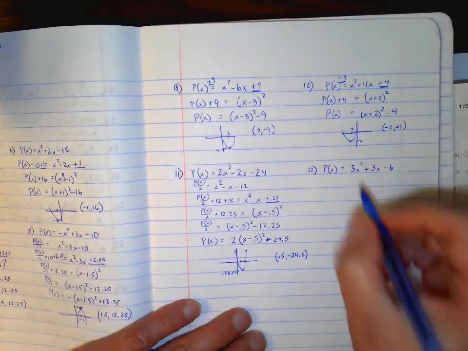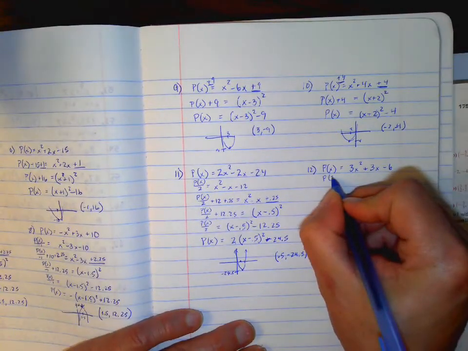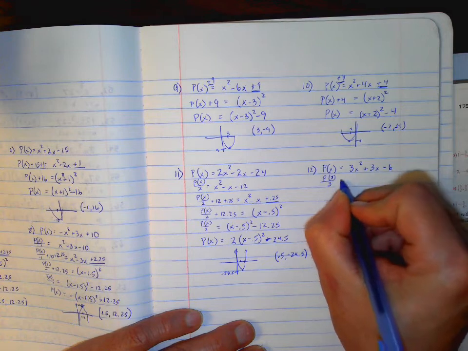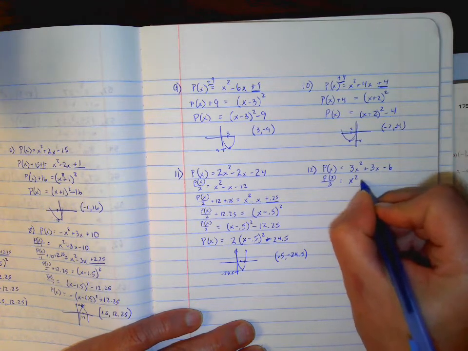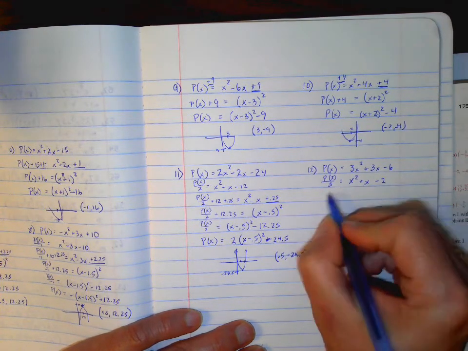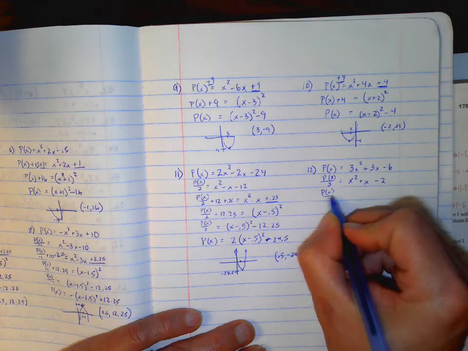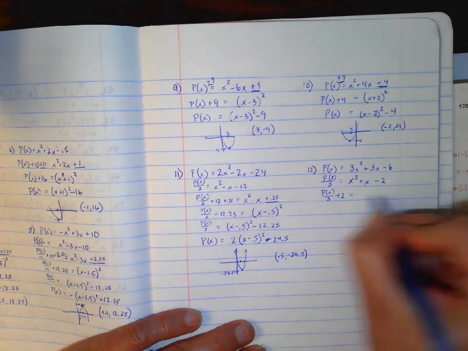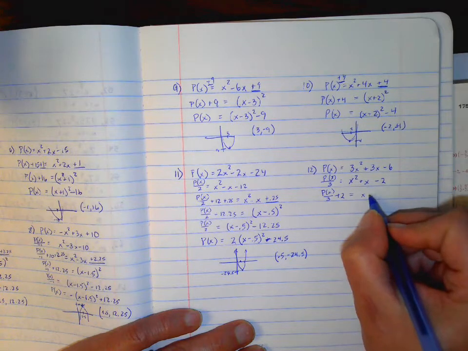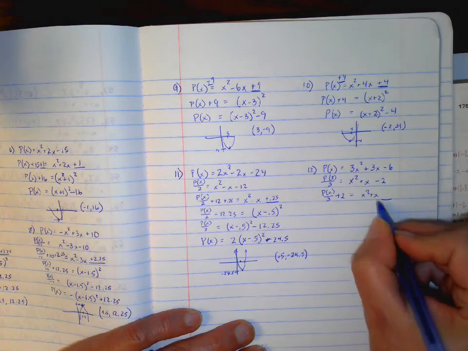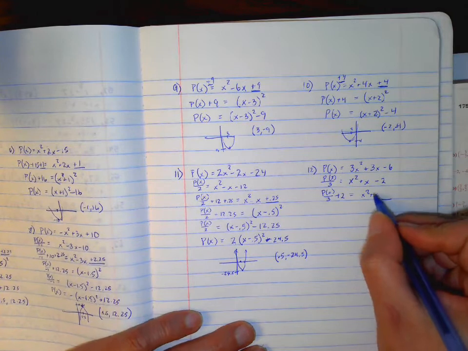Okay, so divide everything by 3. Okay, now we're ready to add that 2 to this side. Okay, complete the square. Half of 1 is a half.